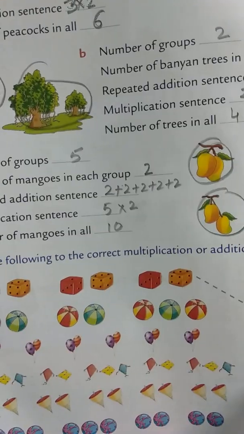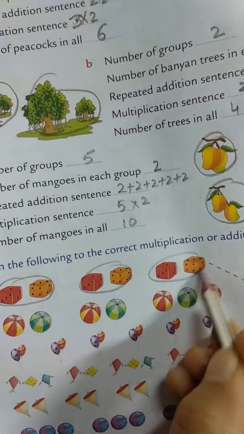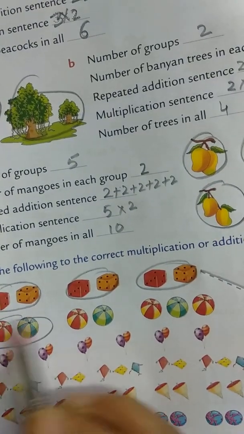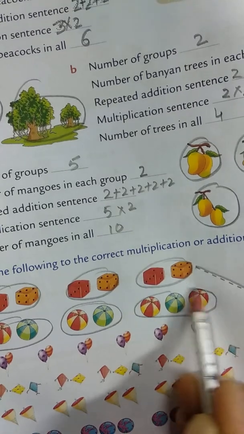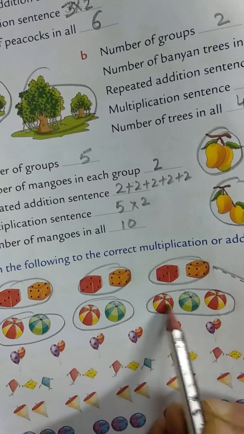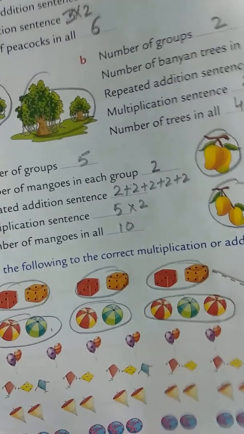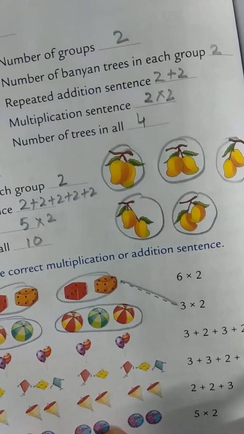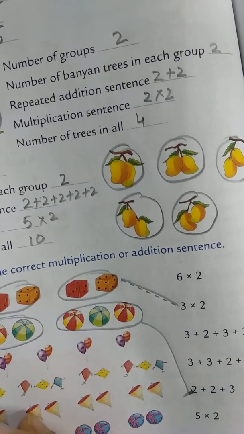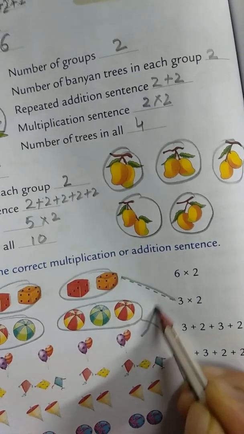Question number 2, match the following. You have to make groups. Okay, this is one group, second group, third group of the dice. So 3 groups of 2 means 3 into 2. Here it is 2, 2, and next one is 3. So here you can't use multiplication because here are 2, here are 2, here are 3. They are not the same. So don't use multiplication. This becomes 2 plus 2 plus 3, and you can see it somewhere downside, second last, 2 plus 2 plus 3. Okay, now here 1, 2, 3, 4, 5, 6 groups of 2 balloons means 6 into 2 here.